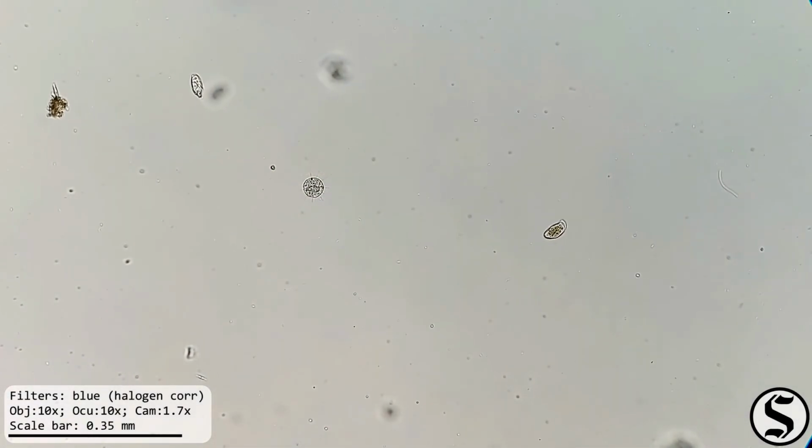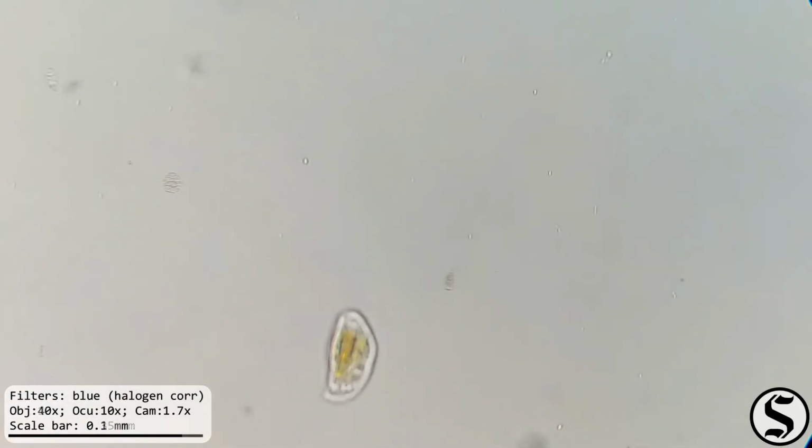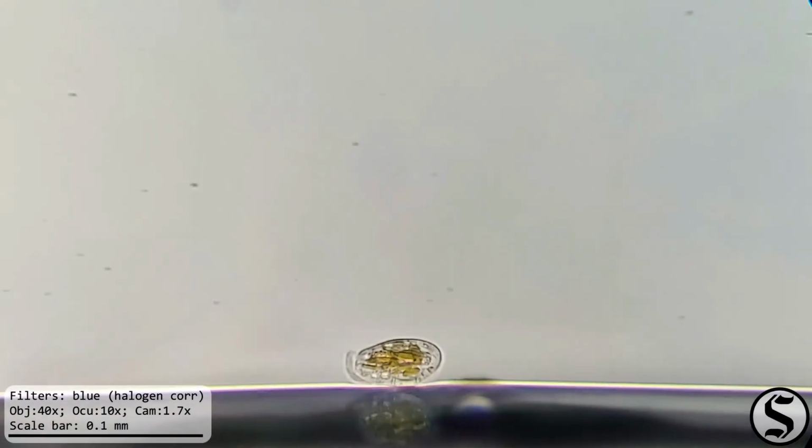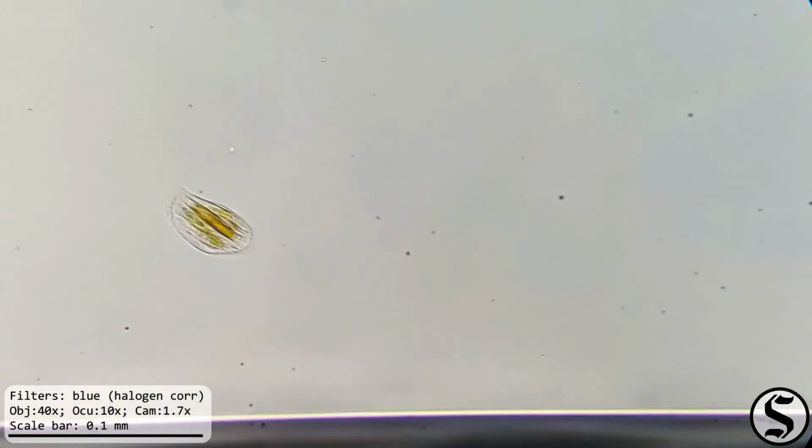And then nearby, we had this little ciliate. It's very active and very interested in the bottom of the slide. Had some difficulty following it and identifying it, but it looks like it's been eating some diatoms.